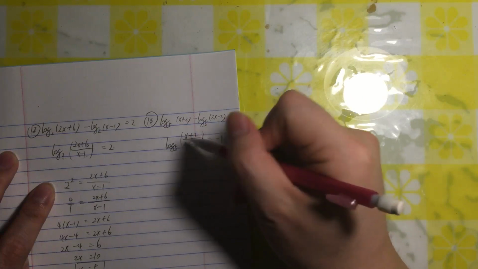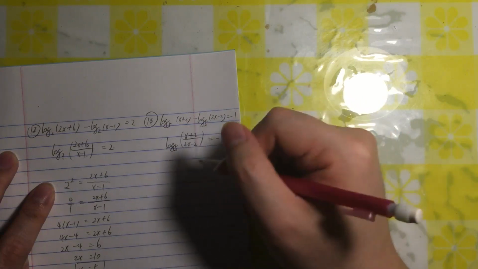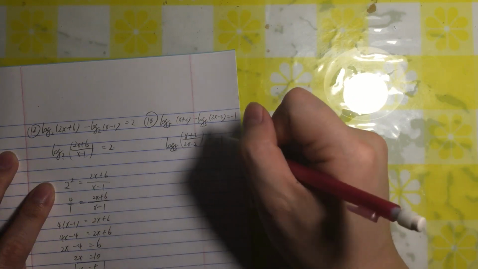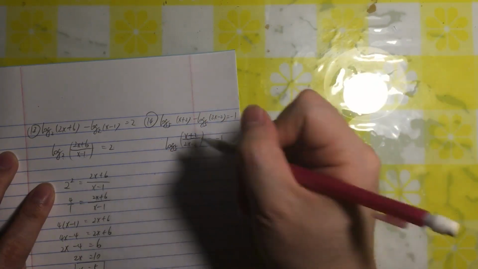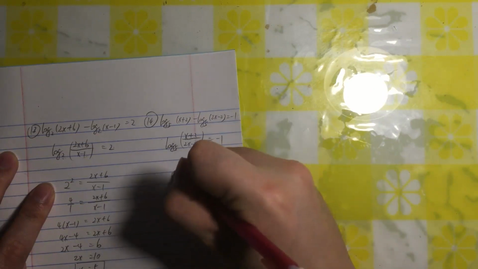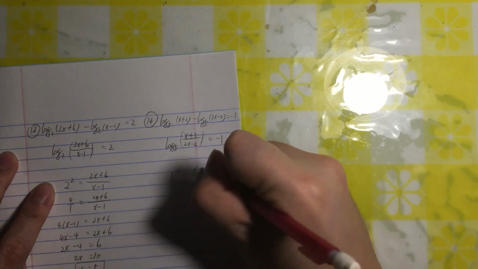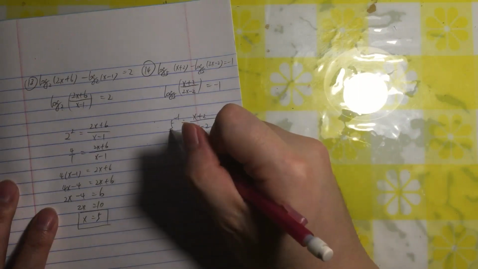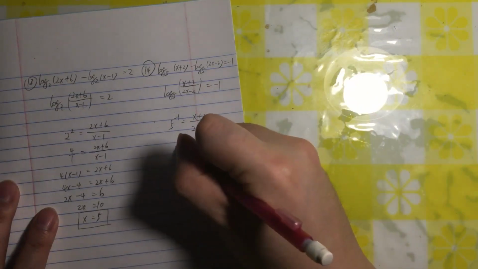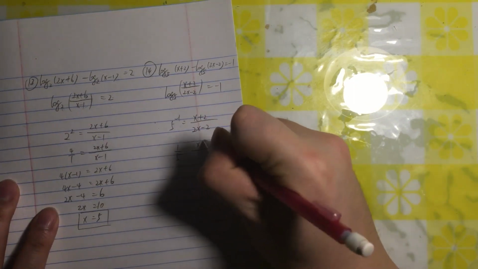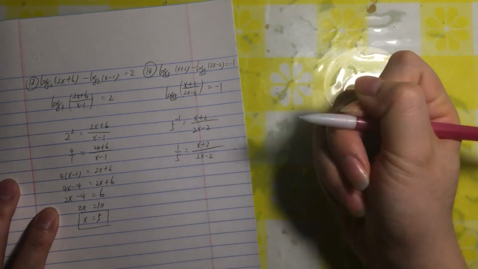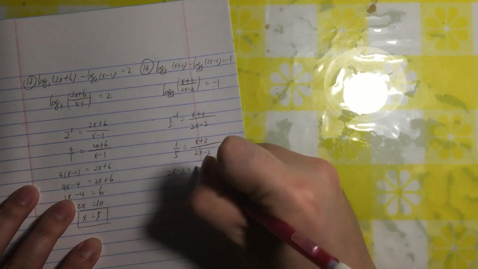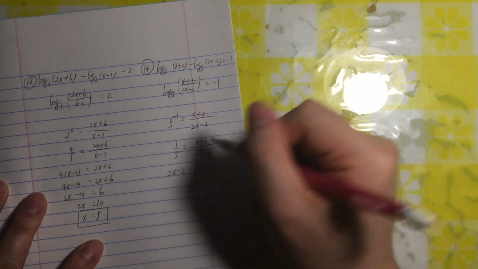Then log base 5 of this expression equal to -1. By definition of logarithm, it means 5 to the power of -1 equal to x plus 2 over 2x minus 2. Then on the left side, 5 to the power of -1 is 1 over 5 equal to x plus 2 over 2x minus 2. Then I can cross multiply. If I cross multiply, I get 2x minus 2 equal to 5 times x plus 2.